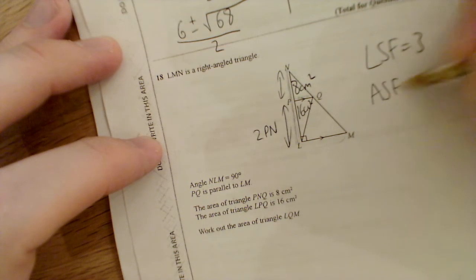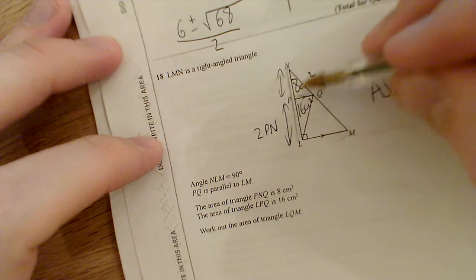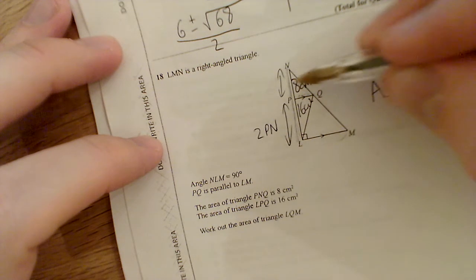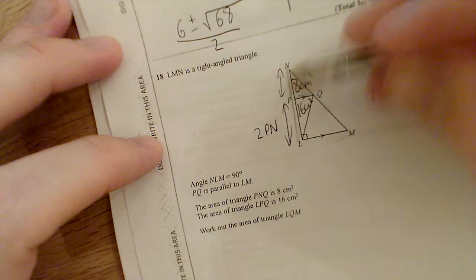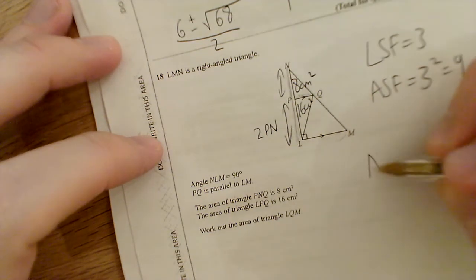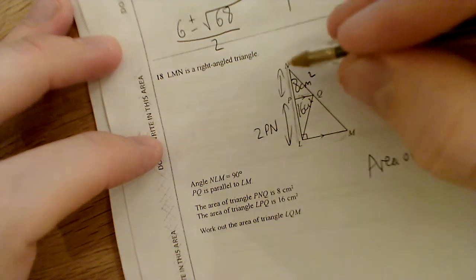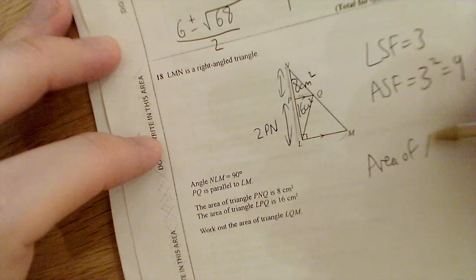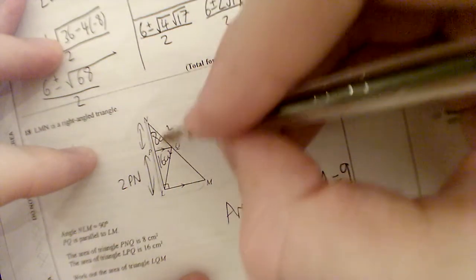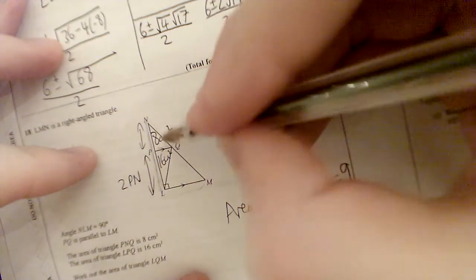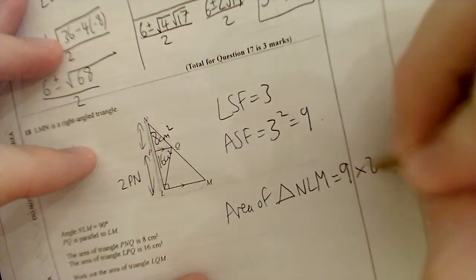So the area scale factor is going to be 9. So if the area of this small triangle up here is 8, the area of the big triangle, we can use the area scale factor. So the area of the whole thing, triangle NLM, gone off screen a bit, is 9 times bigger than the area of NPQ, so 9 lots of 8 centimeters squared.